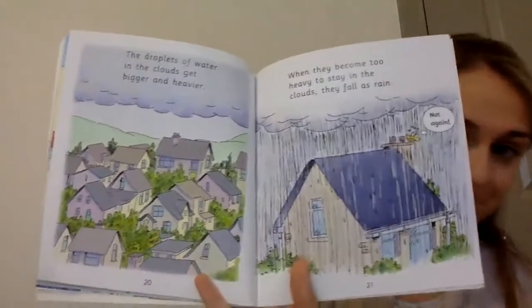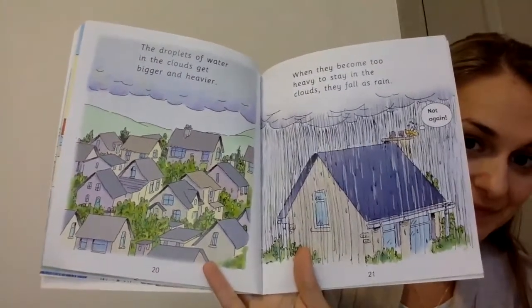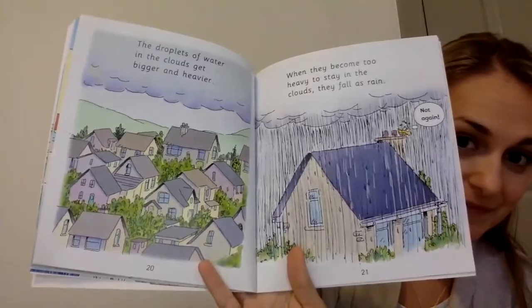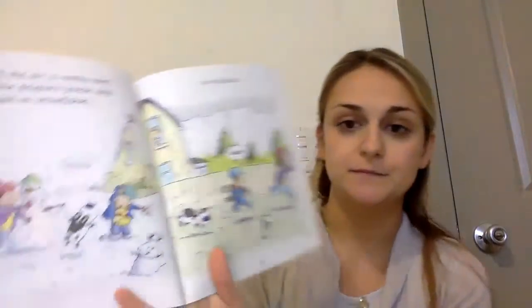The droplets of water in the clouds get bigger and heavier. When they become too heavy to stay in the clouds, they fall to the earth as rain. If the air is really cold, the droplets freeze and fall as snowflakes or hailstones.